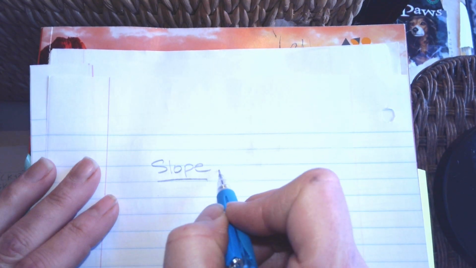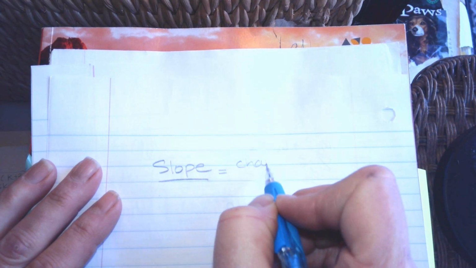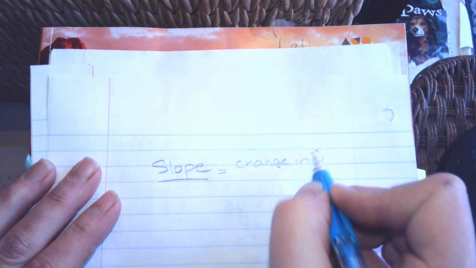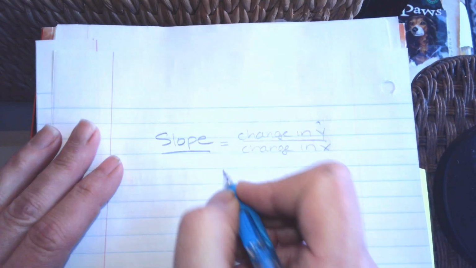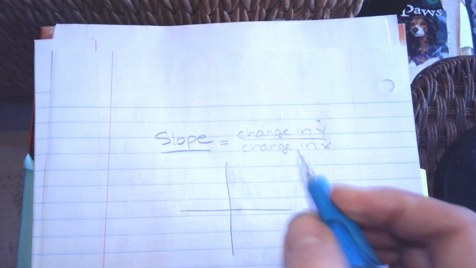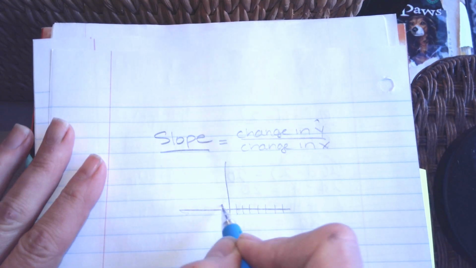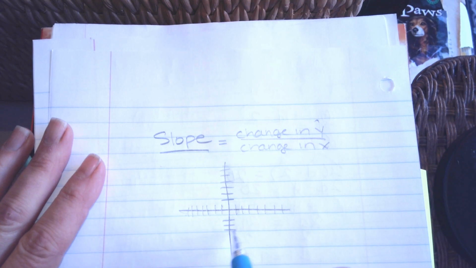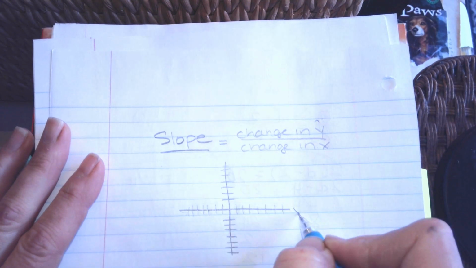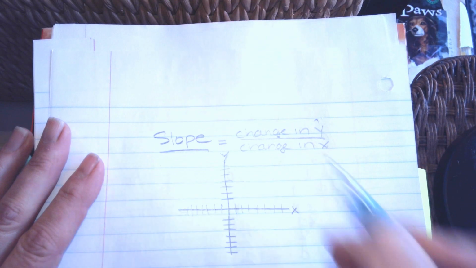So slope is important. Can you see my paper? Yeah. Okay, so slope is the change in y over the change in x. And what they mean by that is, when we have our graph paper and we have the grid, this is the x-axis and this is the y-axis.